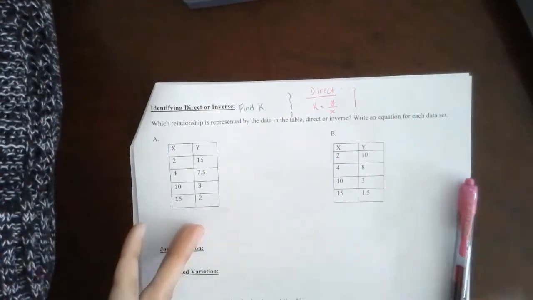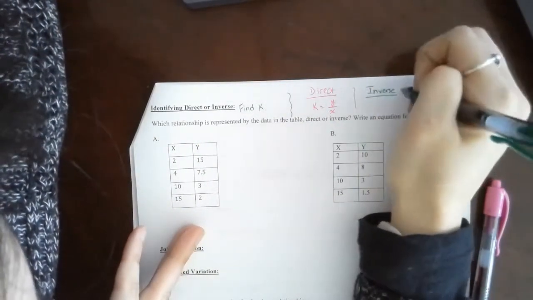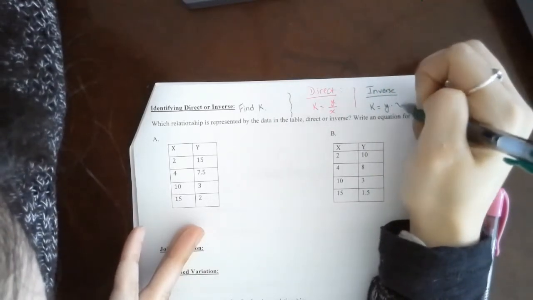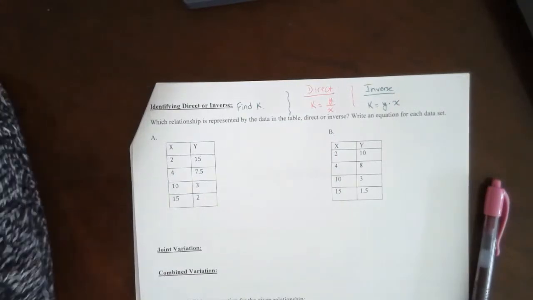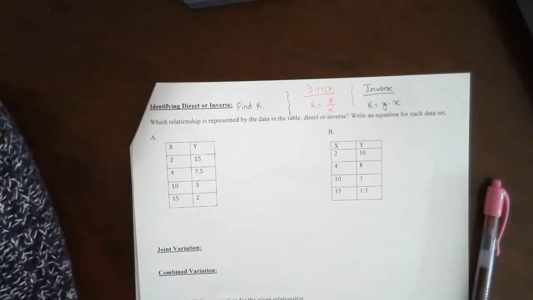If it's going to be an inverse function, to find k, you do y times x or x times y. It doesn't matter. All right? And all our k's have to be the same for it to be either direct or inverse. Let's go ahead and jump into the problem.